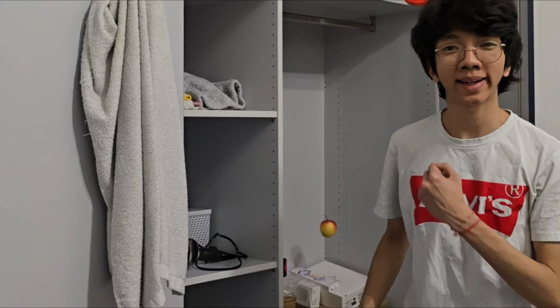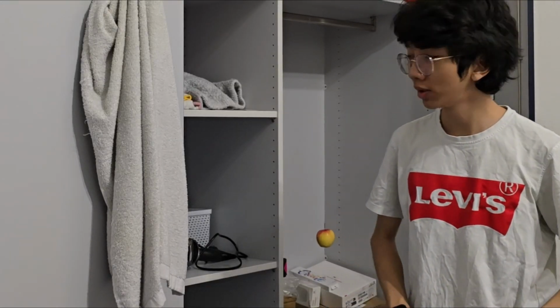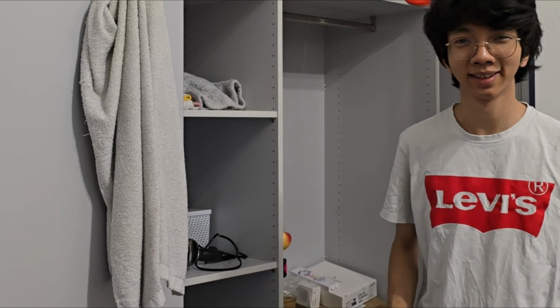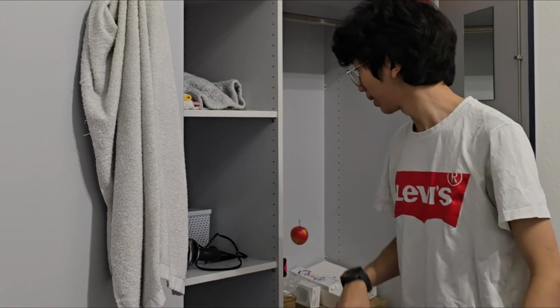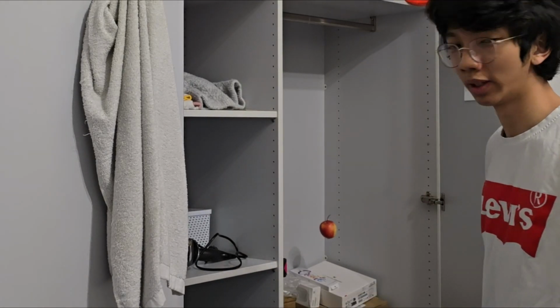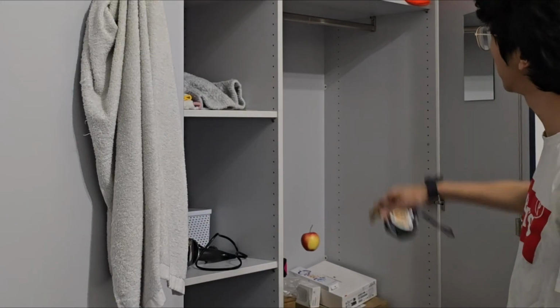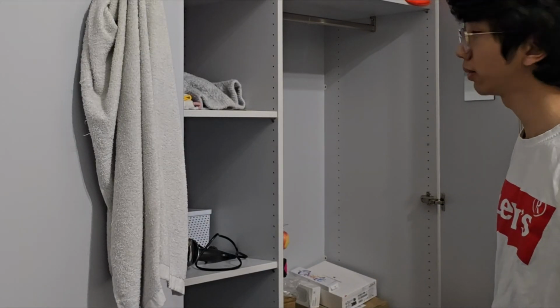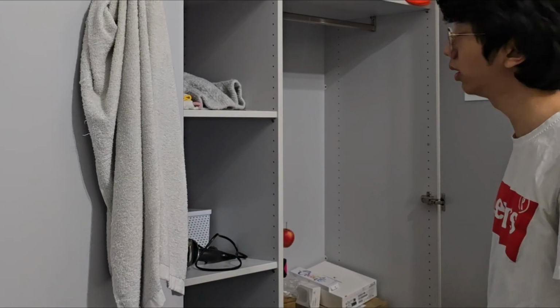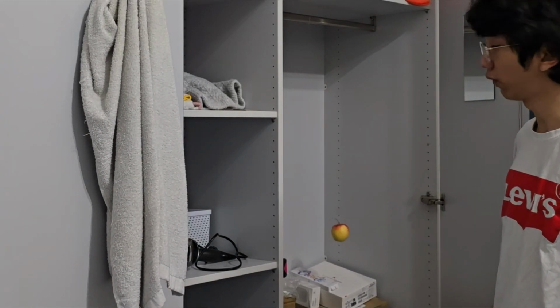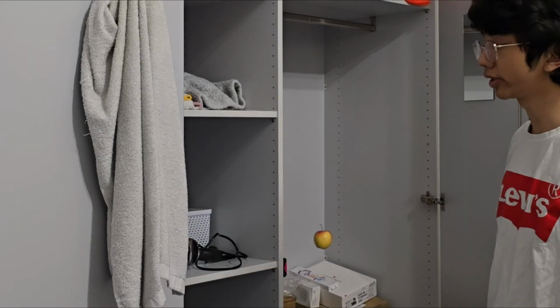Hello and welcome back to the lab. I'm here, Lab Ligers, in my closet because that's my lab. But yeah, don't mind my closet stuff. We're going to use the closet hanging thing, the hang pole, to measure the oscillation frequency of that apple over there.